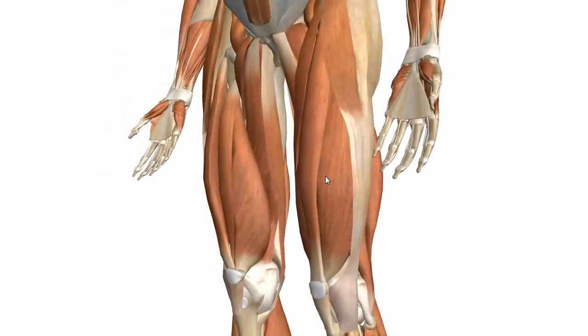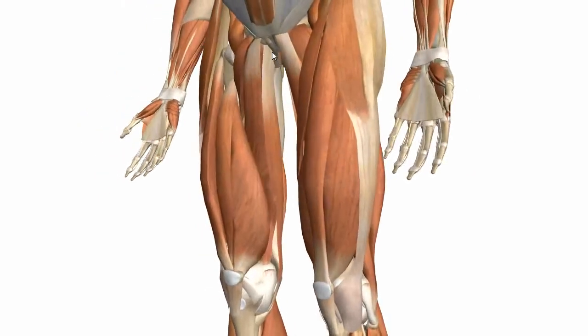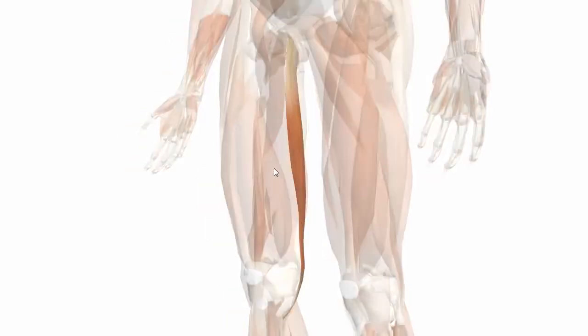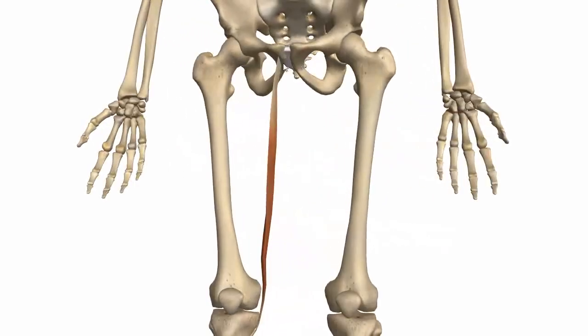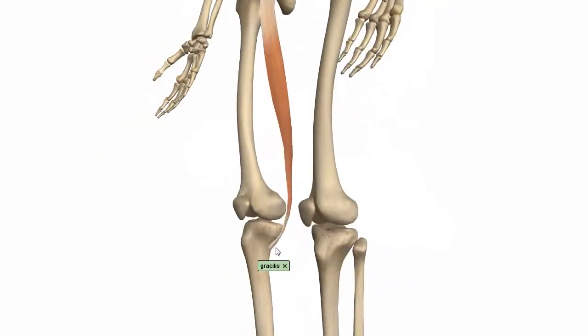The first muscle I'll talk about is this muscle, which is most medial, and it runs vertically down the medial aspect of the thigh. This muscle is called the gracilis muscle. You can see its course down the inside of the leg from the body of the pubis, inserting onto the medial surface of the proximal tibia. It inserts just behind the insertion point of the sartorius. This muscle adducts the thigh and it flexes the knee.